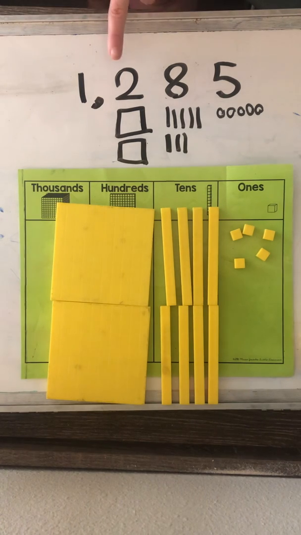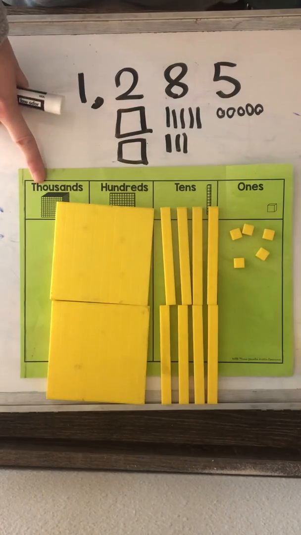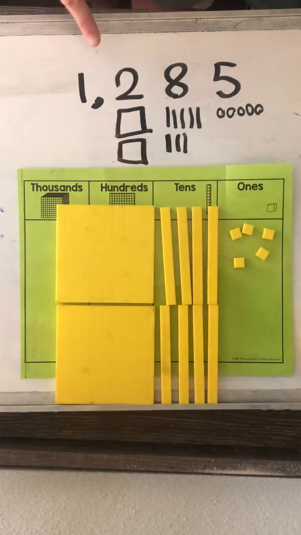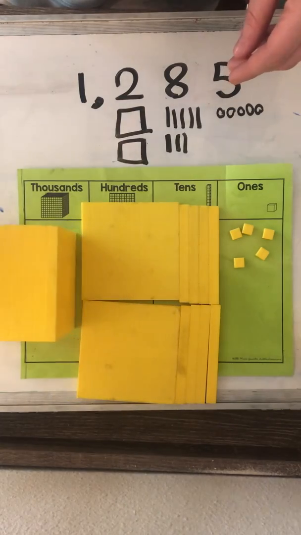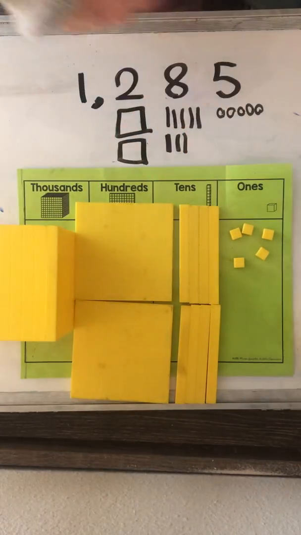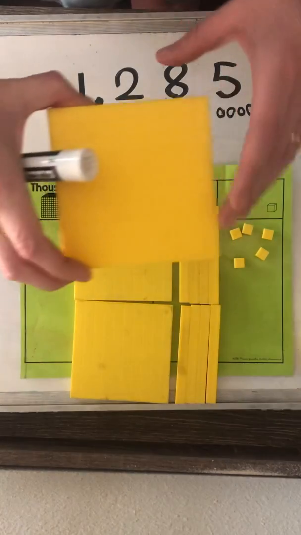1,285. So notice how we still say 285, but before we say 285, we have a 1 in our thousands place. 1,285. Our hundreds, tens, and ones did not change. So now we have another place. We have our thousands place. How many thousands are in 1,285? You are correct. There is 1,000, and I will put that 1,000 in the thousands place. Our hundreds, tens, and ones are staying the same. And notice our 1,000 is a giant cube.